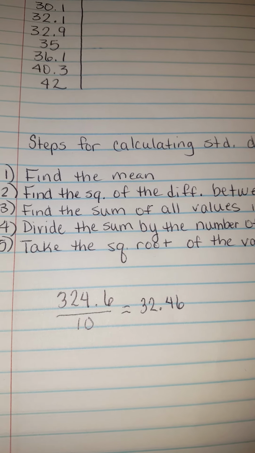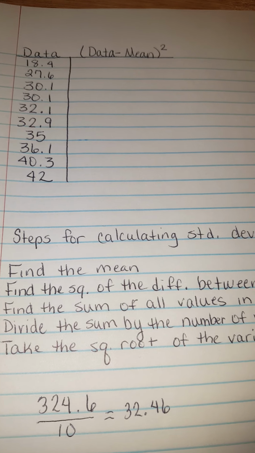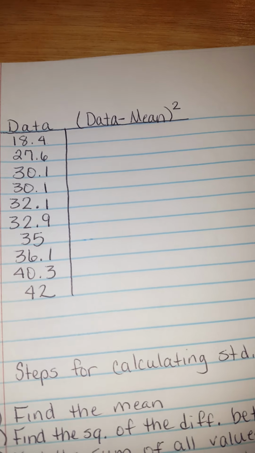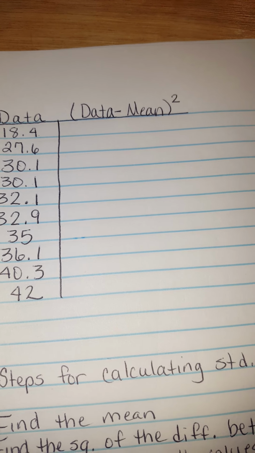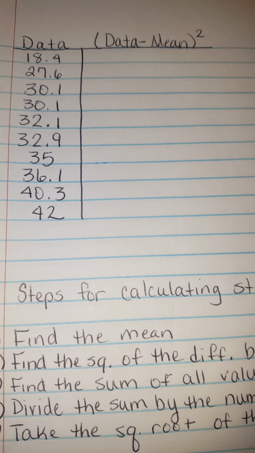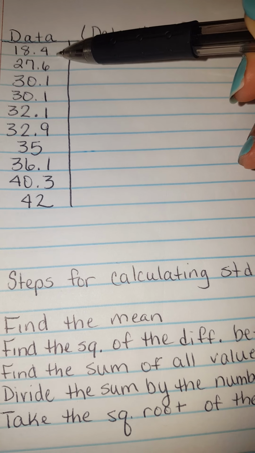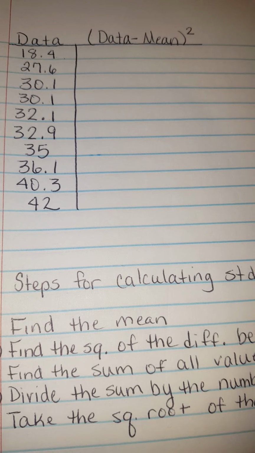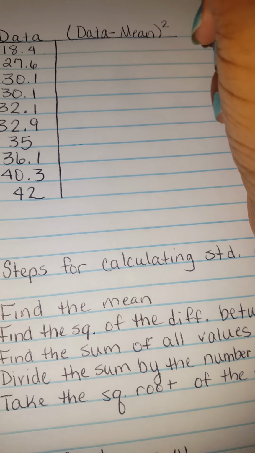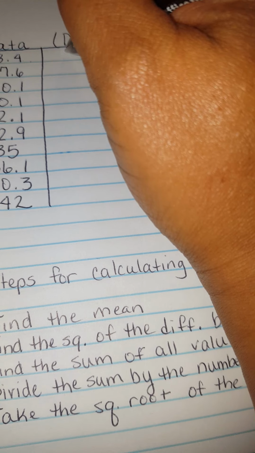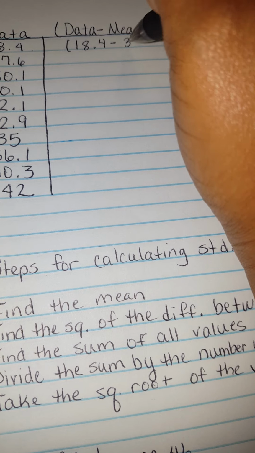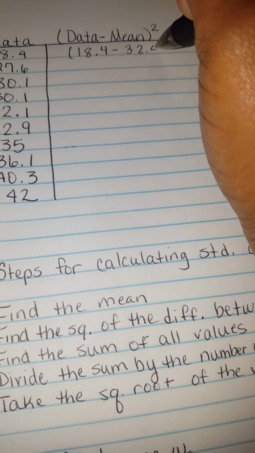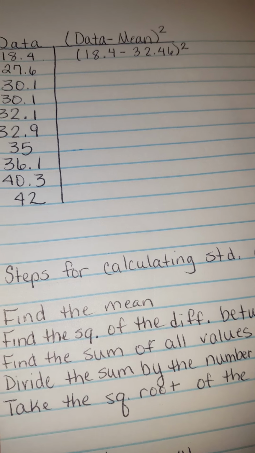Now that we have our mean, step 2 says to find the square of the difference between each data value and the mean. If you notice in the second column of my table, it's data minus mean all squared. So that's what step 2 means. I'm going to take each of the values in the data set, subtract the mean from it, and then square that result. Writing it out, I'll have 18.4 minus the mean that we just found, which is 32.46, and I'm going to square that result.